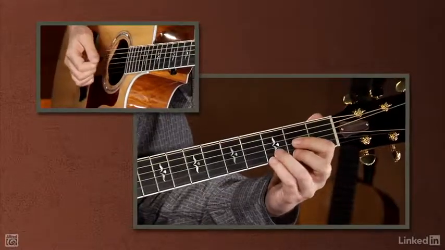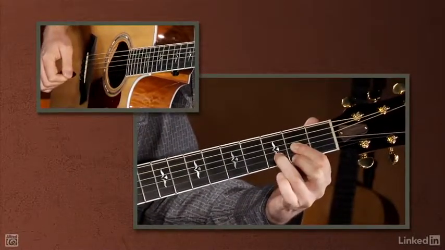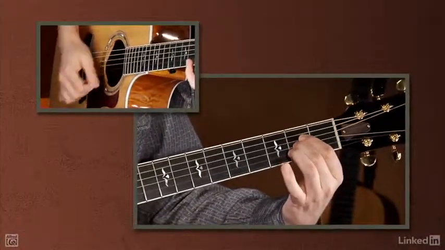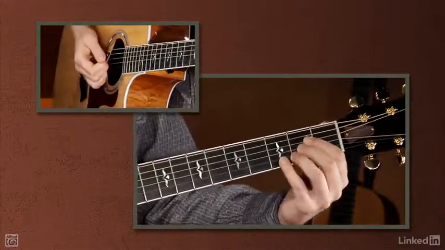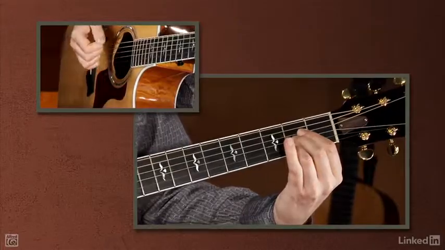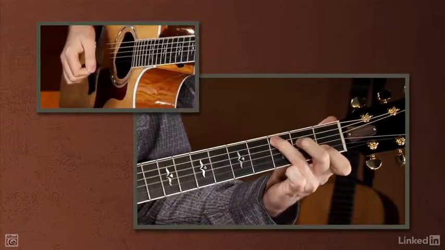First, with the D sus, moving to a D with a pull-off. And now a D sus2 moving to a D. And then an A sus2 moving to an A. And now an A sus4 moving to an A. And now a C sus2 moving to a C. Then a C sus4 pulling off to a C.